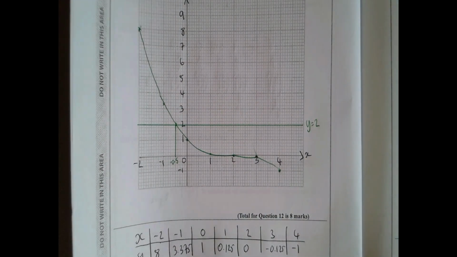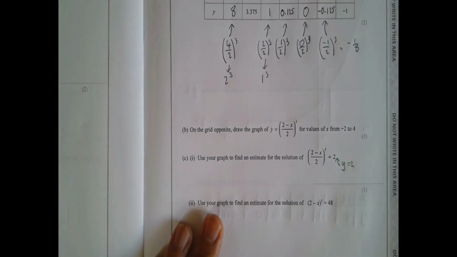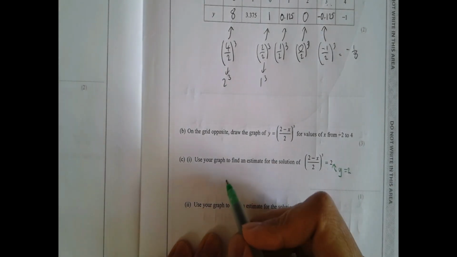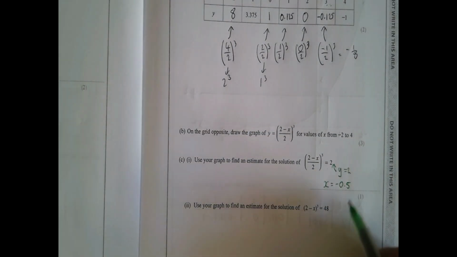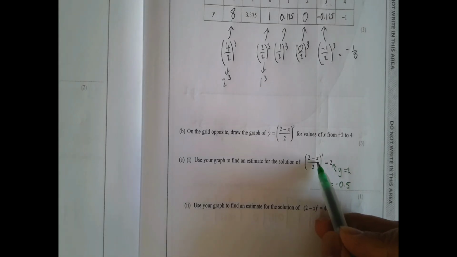Okay, so we'll go back to my graph again, and my question again. Here I'm going to say that my estimate is that this is going to happen when x is equal to -0.5. Essentially, if I put -0.5 into here and work that out, I should get something that's roughly 2. We're just estimating.